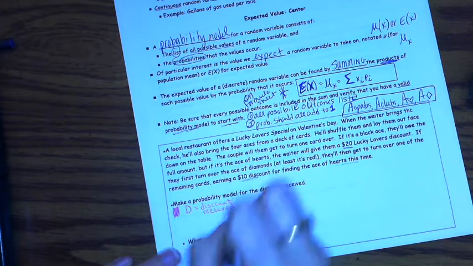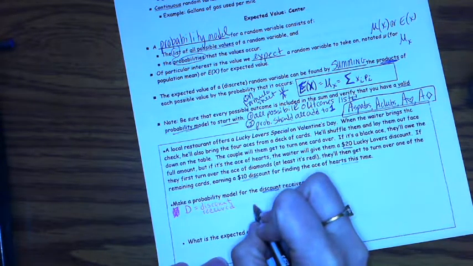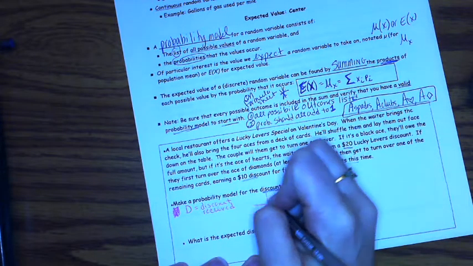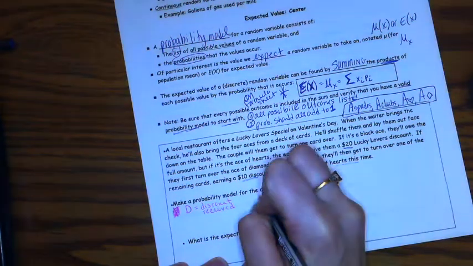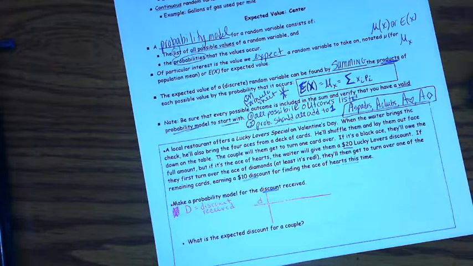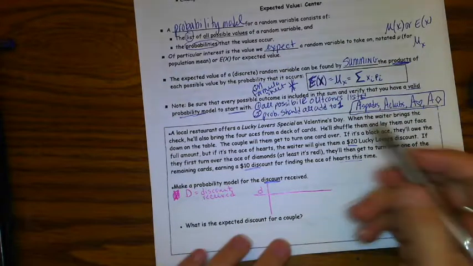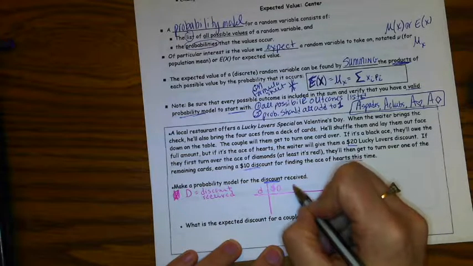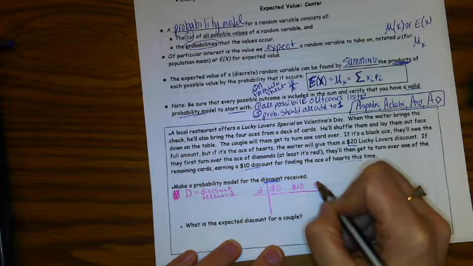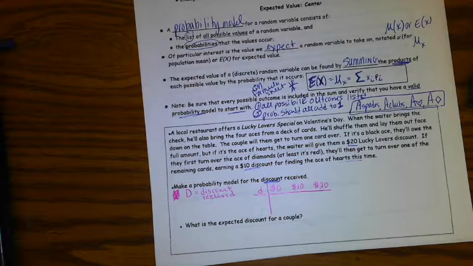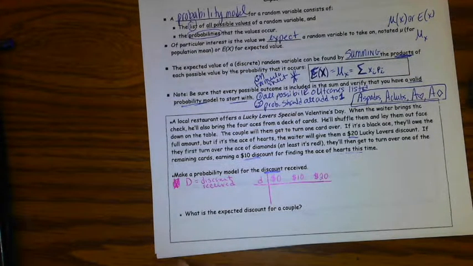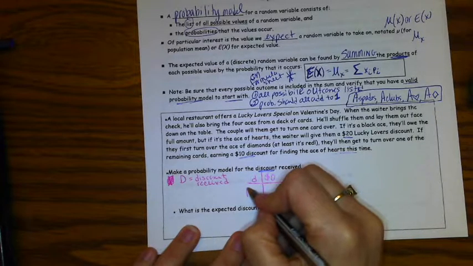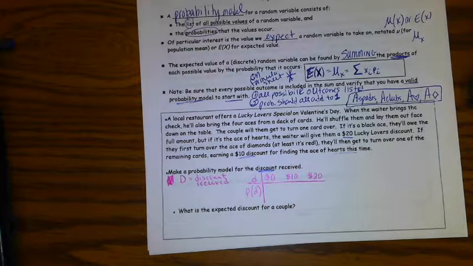In order to make a probability model, which just looks like a little chart, I basically list all of the possible discounts that could be received. So we could receive no discount, we could receive a $10 discount, or we could receive a $20 discount. Next, I need to find the probability of each one of these discounts occurring, and that's what we're going to list here. So the probability of the discounts.